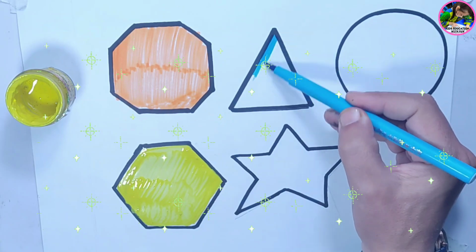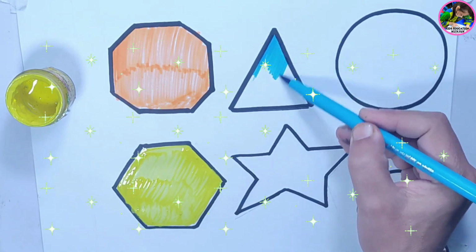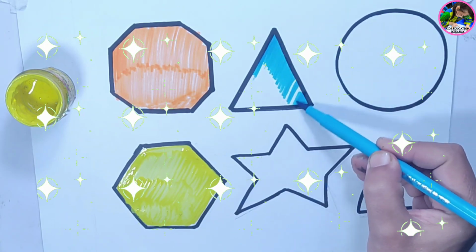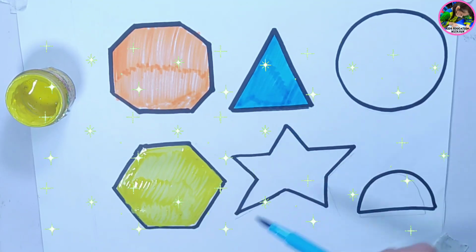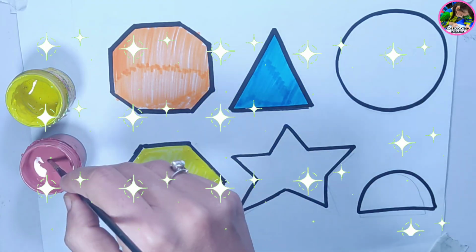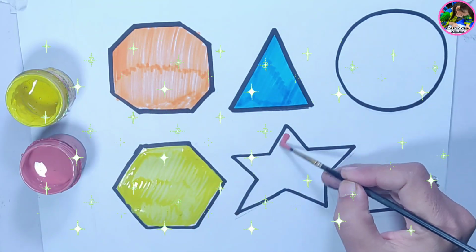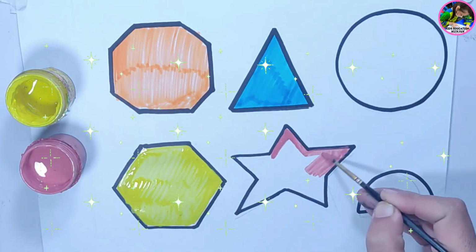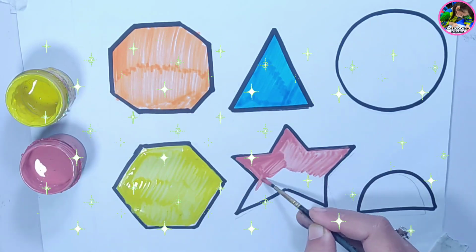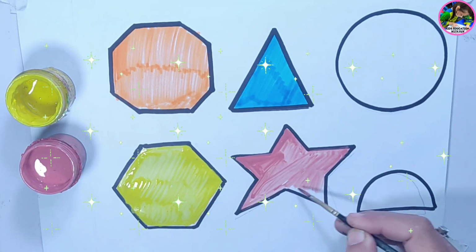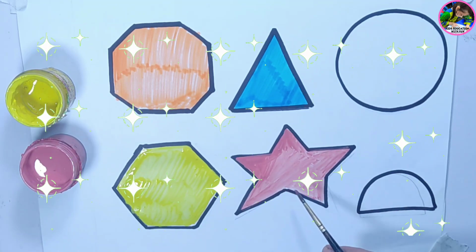Let's color the triangle. Brown color. Brown color star.